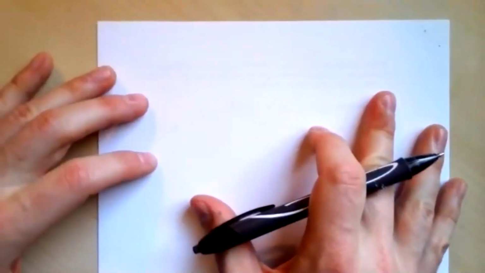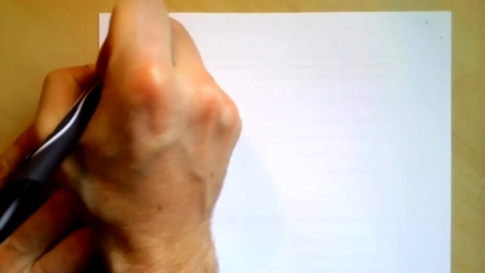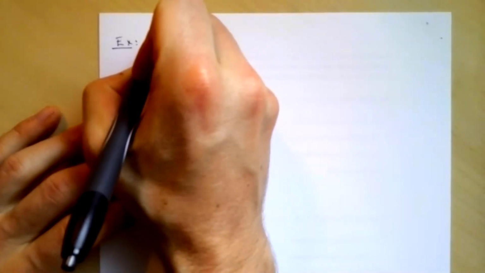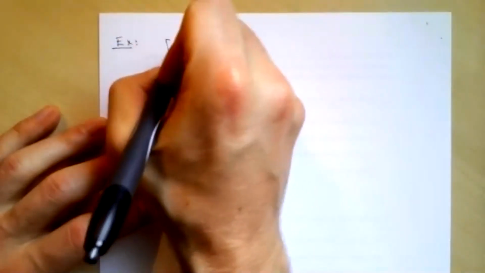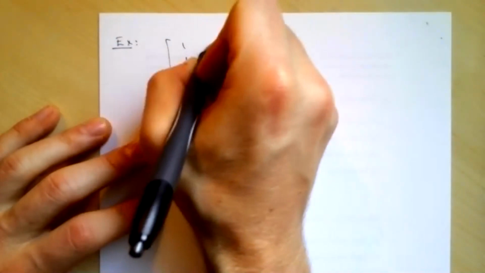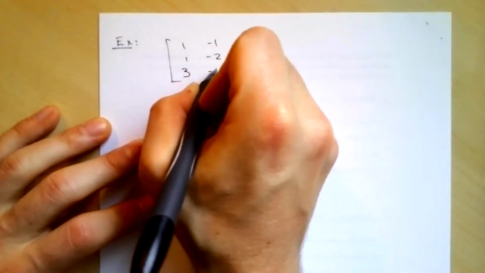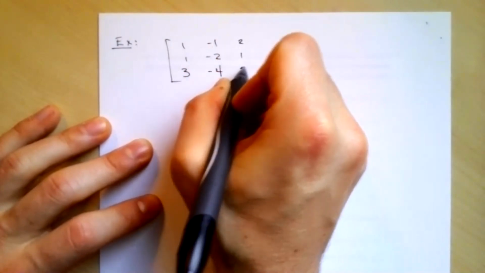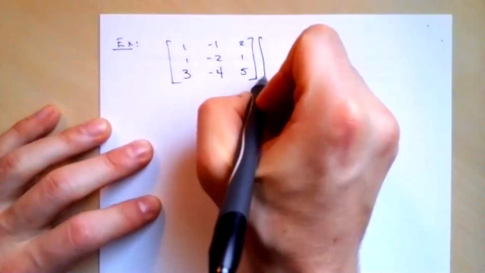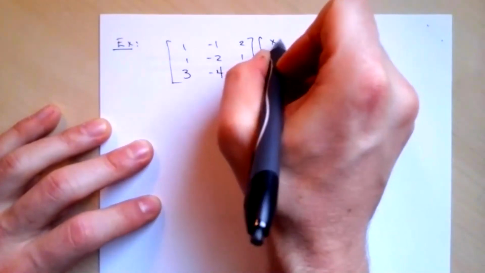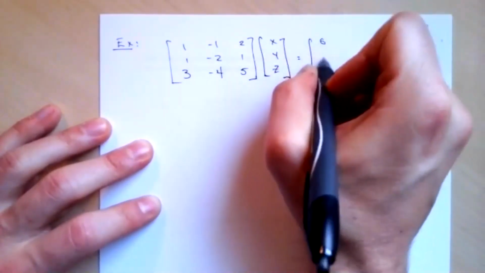So, examples. Let's see, I think the book has a 3x4 example. I don't want to work through all of that. So let's do something like finding the solution to the matrix with rows 1, 1, 3; minus 1, minus 2, minus 4; 2, 1, 5, times x, y, z, equals 0.